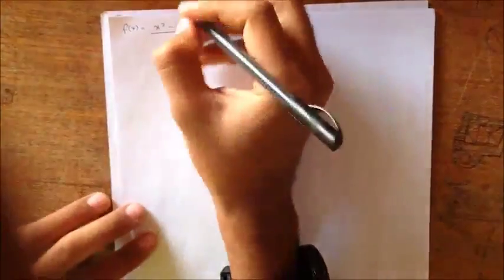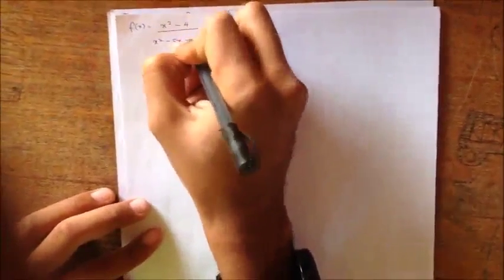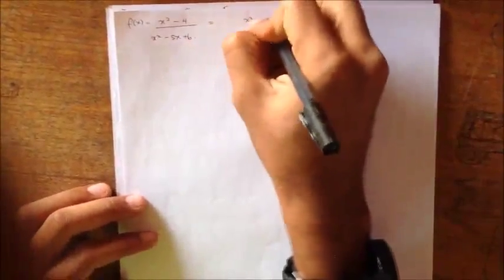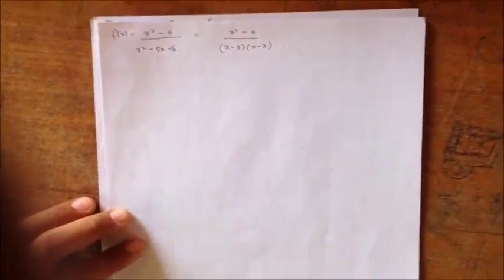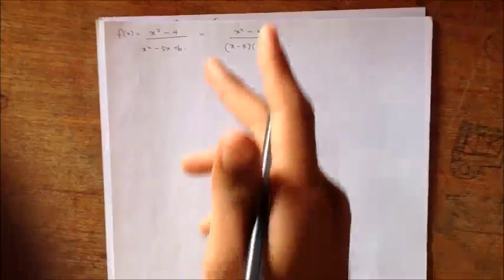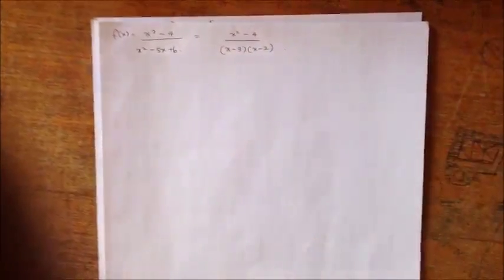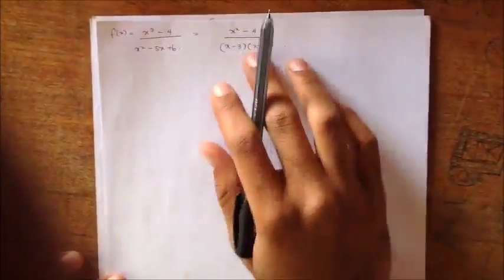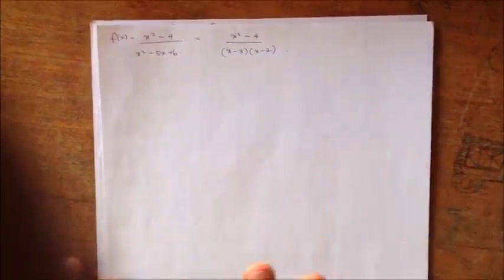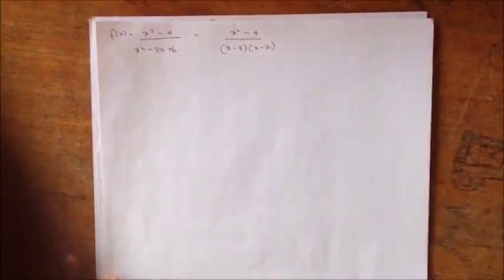So my function is x squared minus 4 divided by x squared minus 5x plus 6. So I've written this already as x squared minus 4 divided by x minus 3, x minus 2, right? This is standard. So we already know that at 3 or 2 the denominator is going to be 0. So I don't need to substitute f of a here. I already know it's undefined rather. So I need to find my limits.